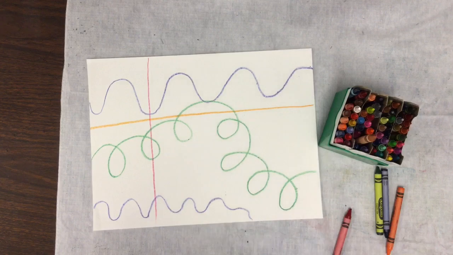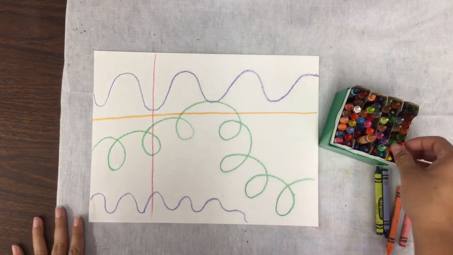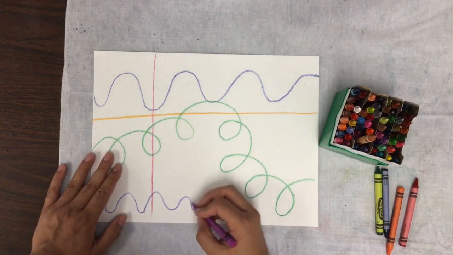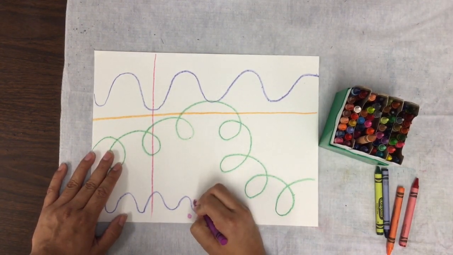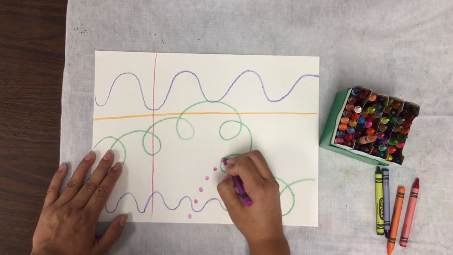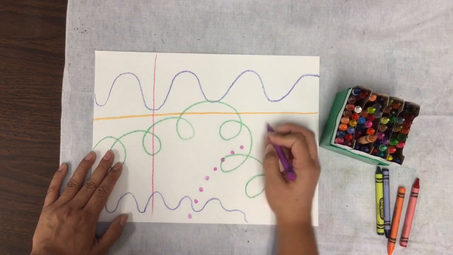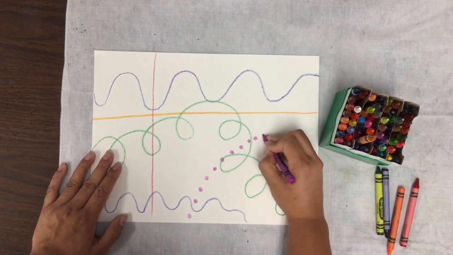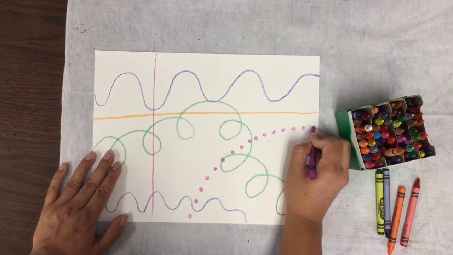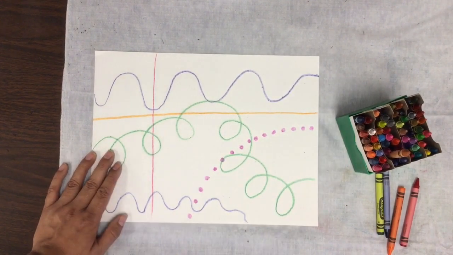We also have dot lines and zigzag lines. I'm going to pick a pink color. I think I'm gonna do my dot lines. I'm gonna draw dots as best as I can, okay? They don't have to be in a line, but I wanna draw them on my page. Now, are my dots all the same size? No.